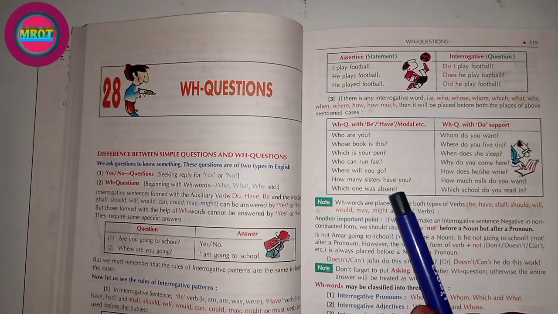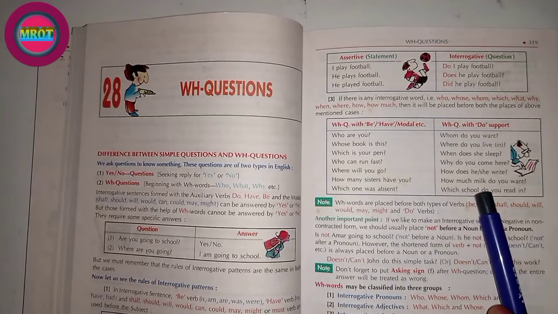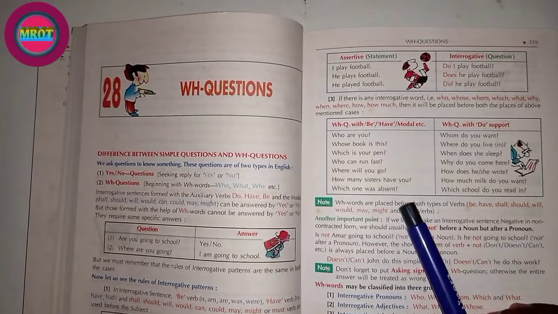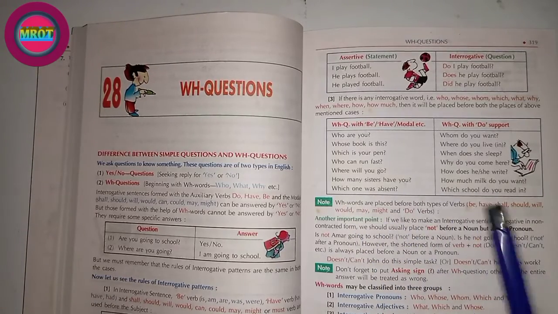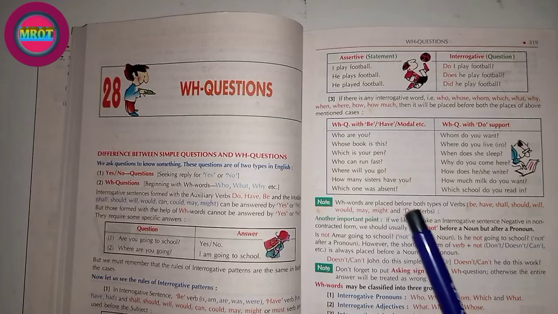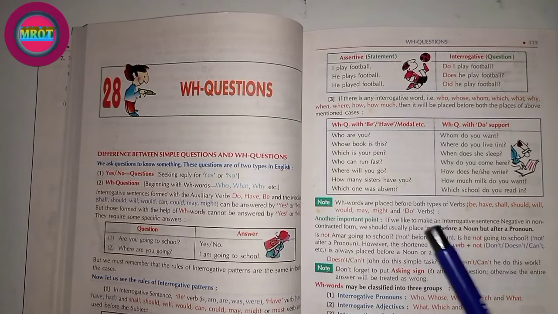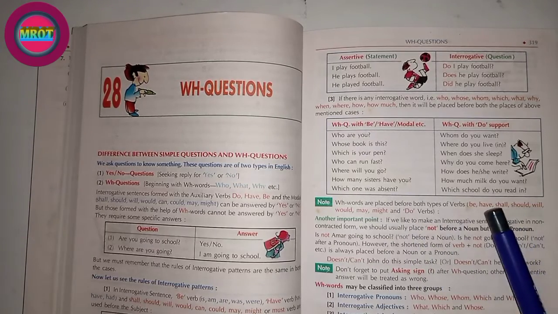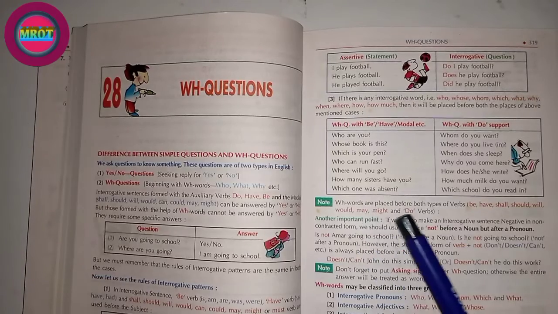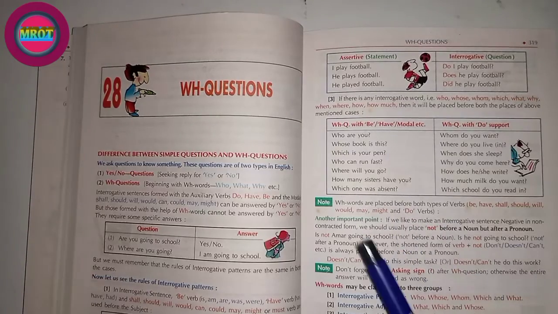How many sisters have you? How much milk do you want? Which one was absent? Which school do you read in? Note: WH words are placed before both types of verbs: be, have, shall, should, will, would, may, might, and do verbs.